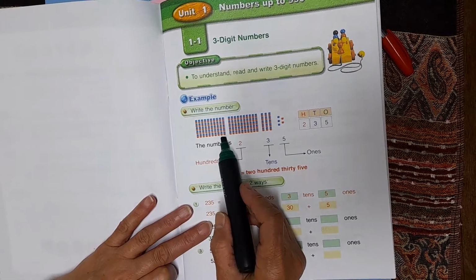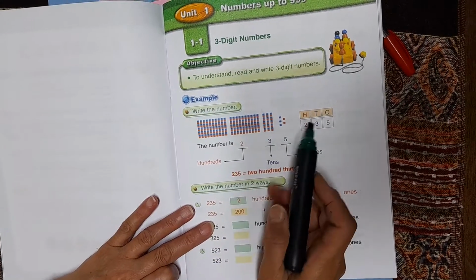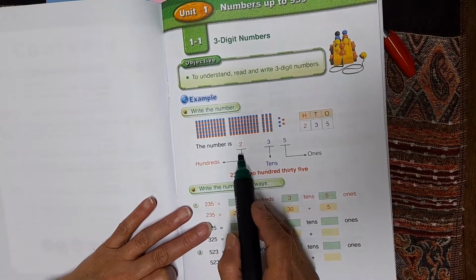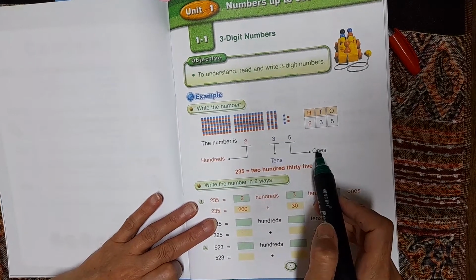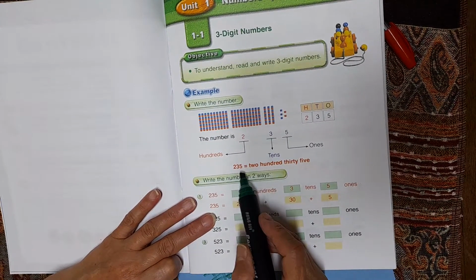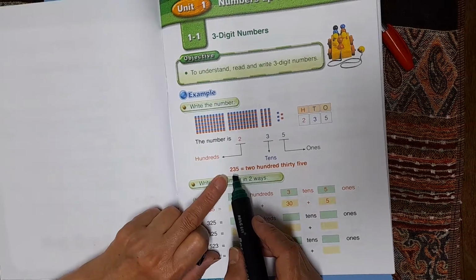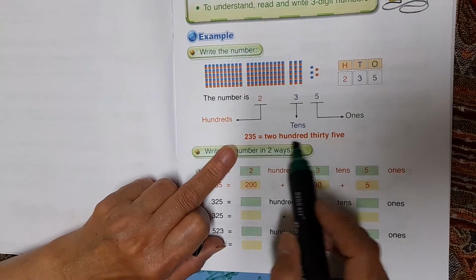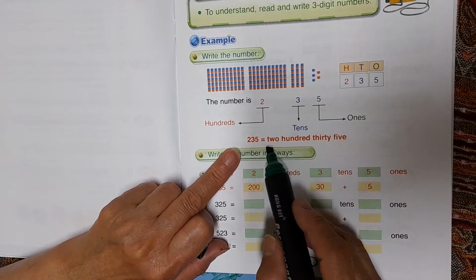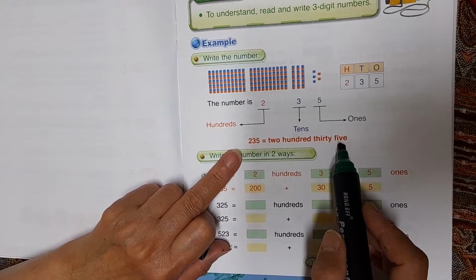These are 10 وهدول 10, so it will be 200s. So in the 100 they use the digit 2, in the tens 3, in the ones 5. So my number will be 235. We call it, as I said, standard form. If you write it using letters, we call it word form.